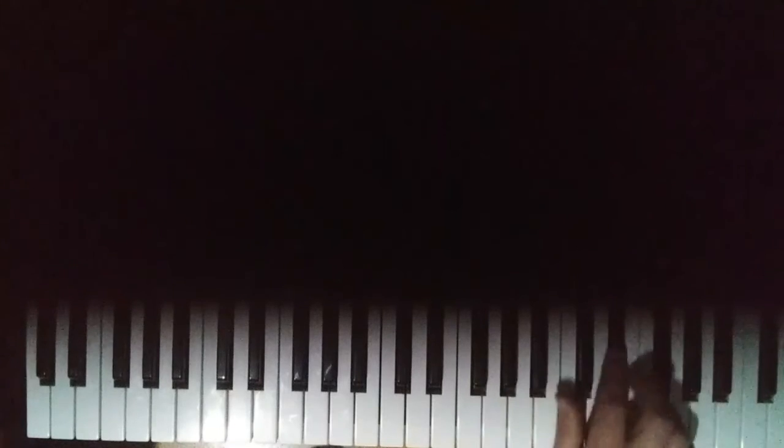Just playing scales, up and down, on the whole scales. Any scales. Okay, just practicing. And later I will teach you much more scales.